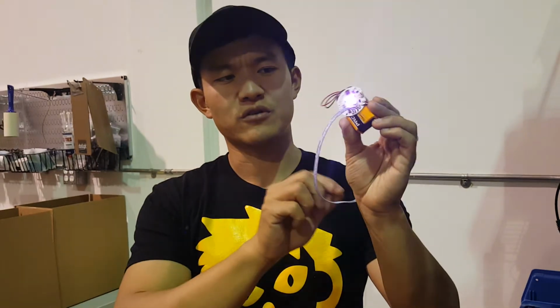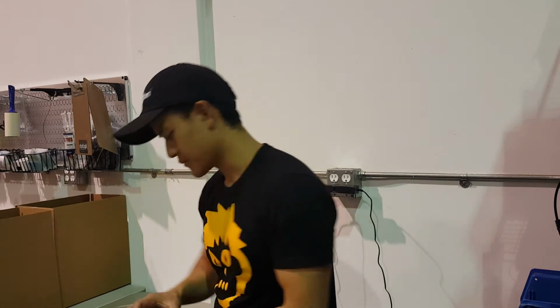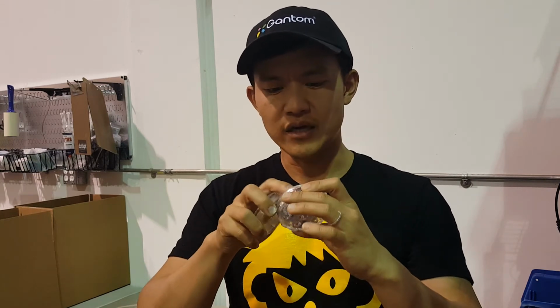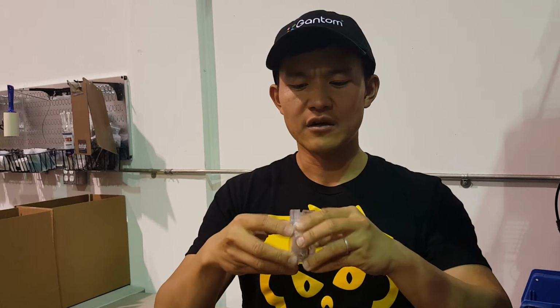So I wanted to demonstrate some of the other form factors we've been able to create. So right here we have a decorative puck, and this puck is normally used in applications like floral displays for events.